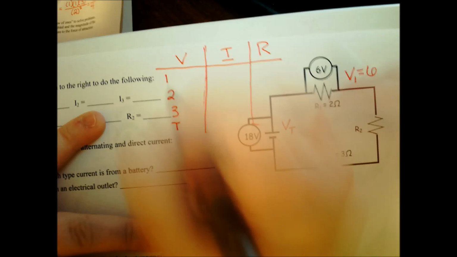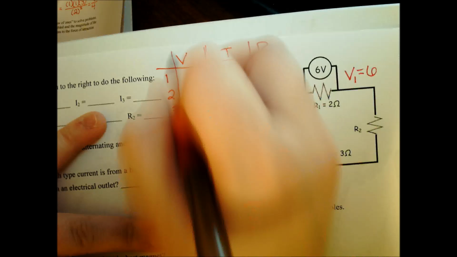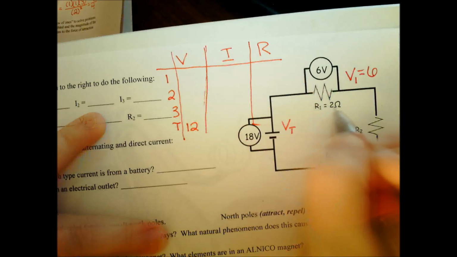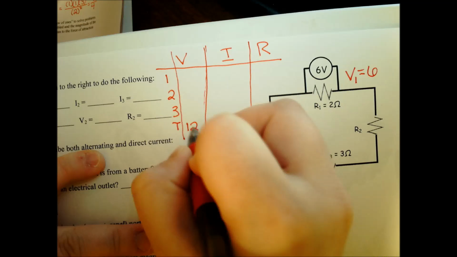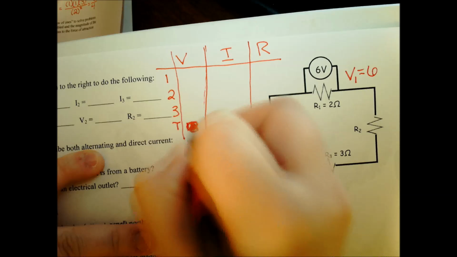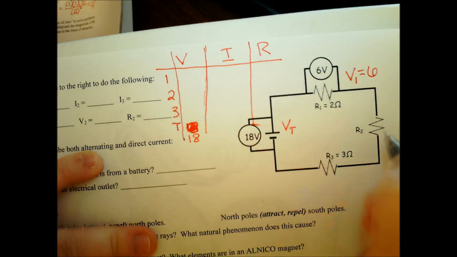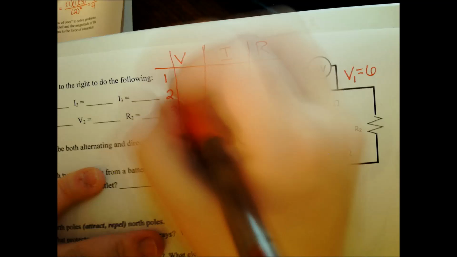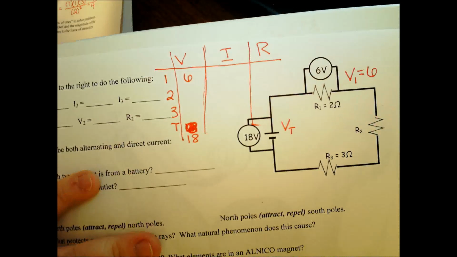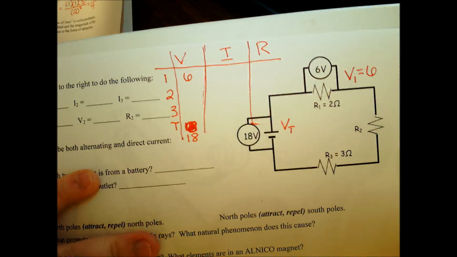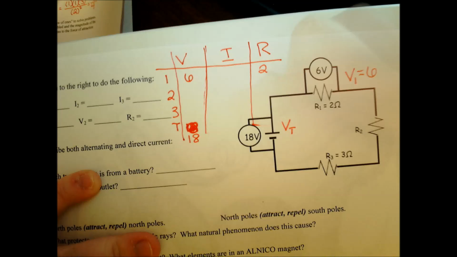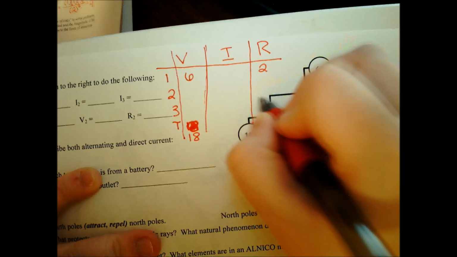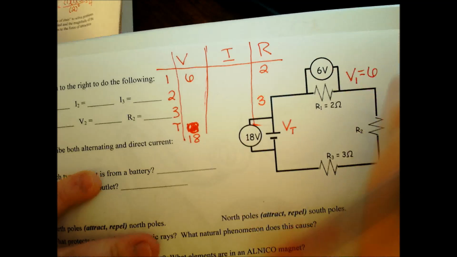V total is 12. Oh no, it's 18. I can't even read numbers, you guys. V total is 18. V1 is 6. Alright, we know those two things. R1 is 2, and R3 is 3.